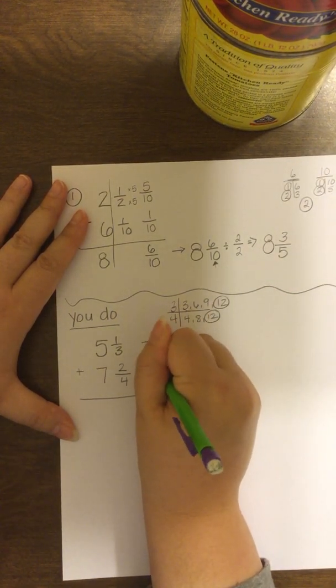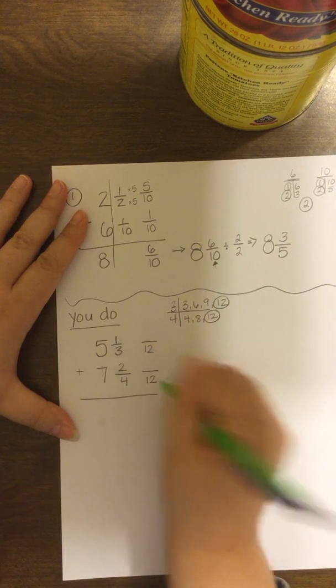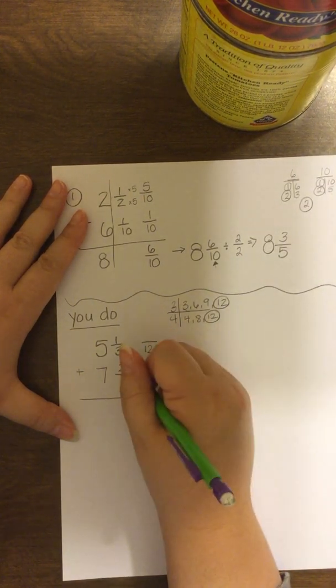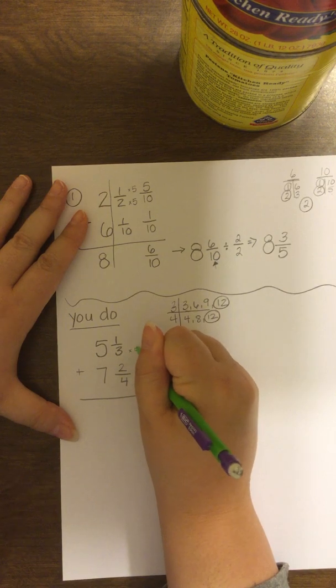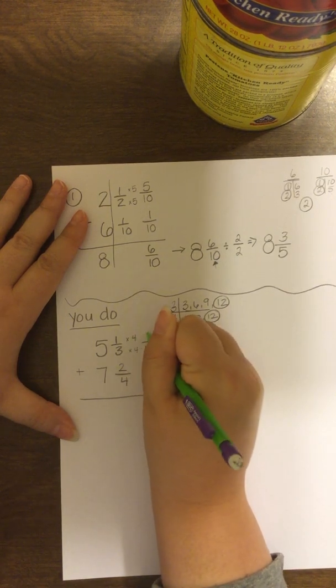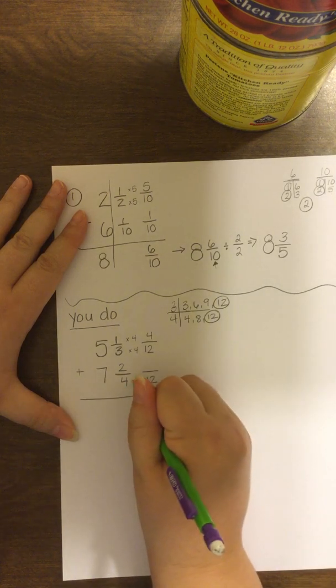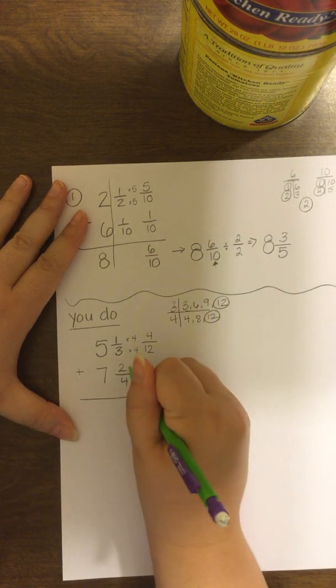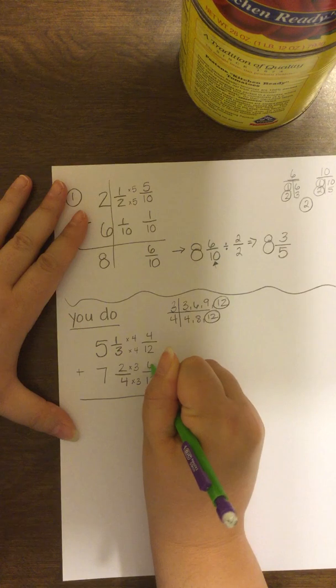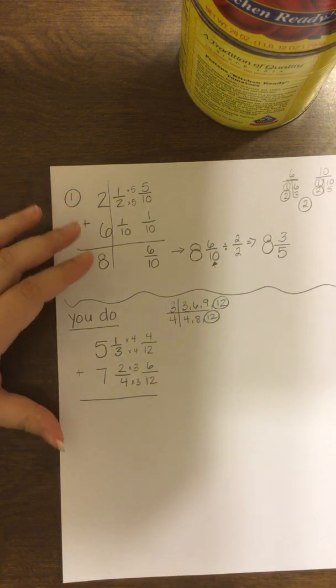So that means I'm going to take both my fractions and change them to 12ths. 3 times 4 is 12, so 1 times 4 is 4. So 1/3 is equivalent to 4/12. And 4 times 3 is 12, so 2 times 3 is 6, so 2/4 is equivalent to 6/12.